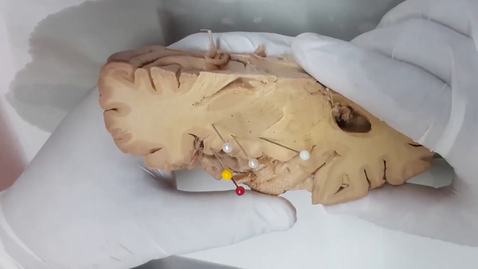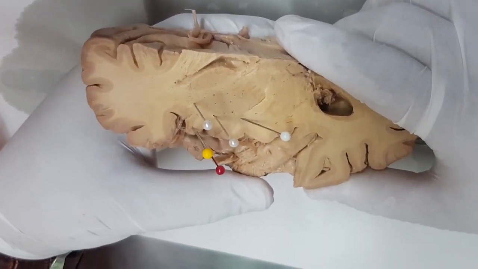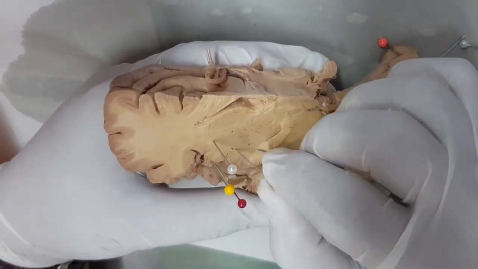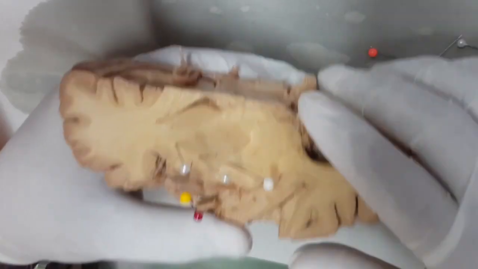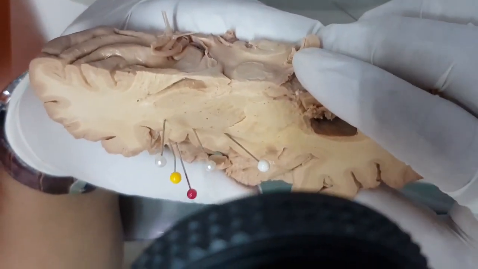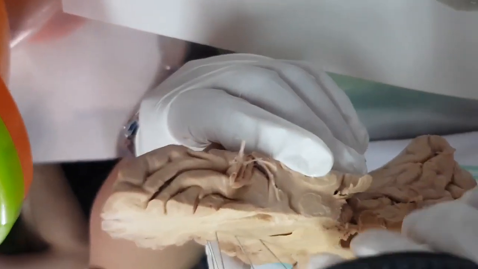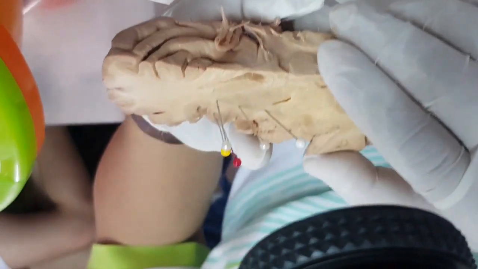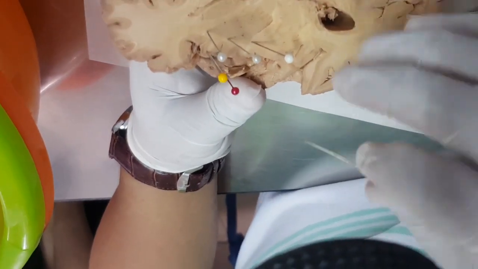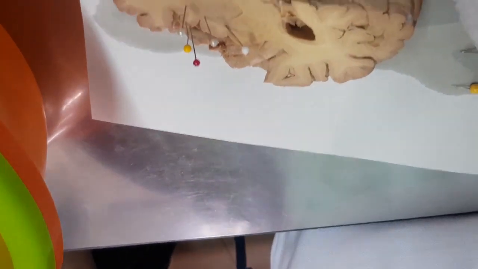Immediately lateral to the external capsule, kung may makikita kayong thin strip ng gray matter dyan, wala ang claustrum. Wala ang claustrum. Ito isa.